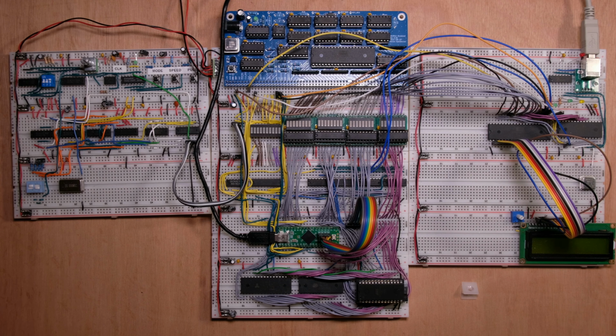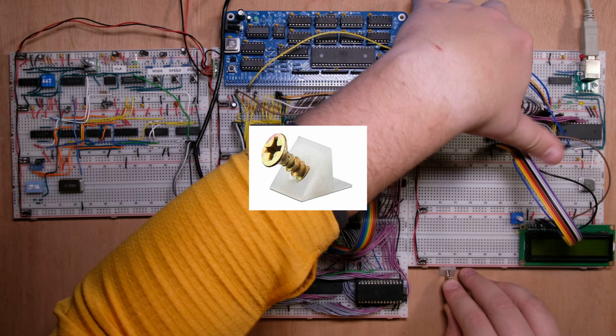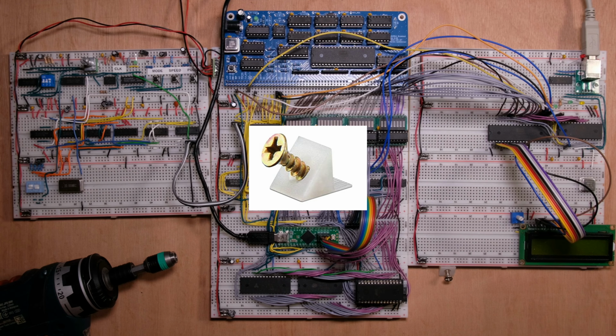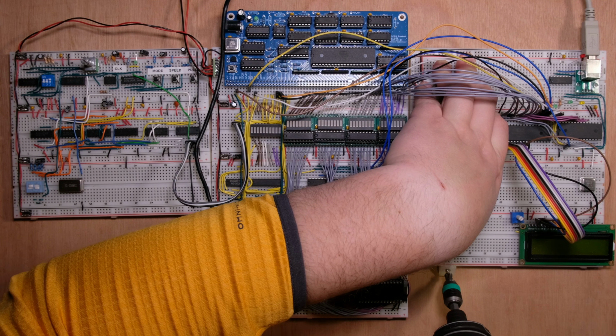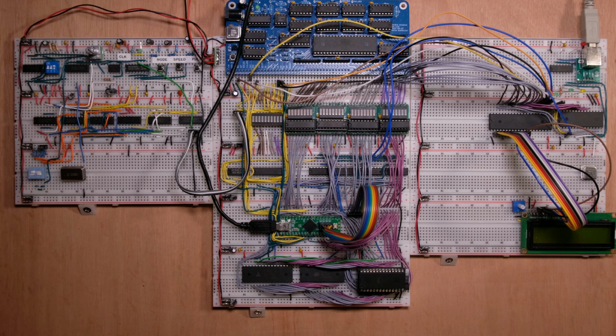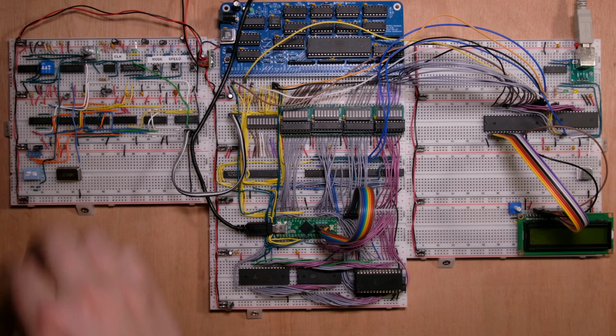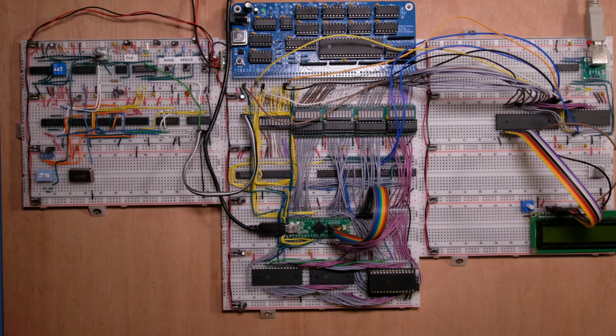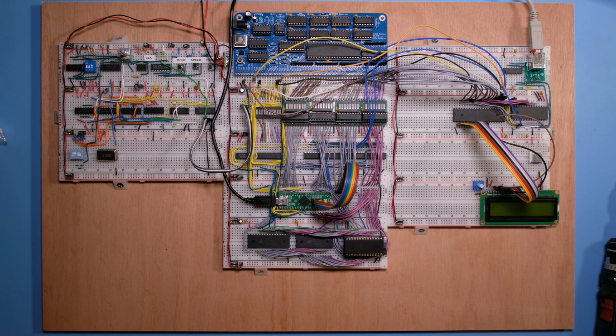These are brackets that you normally use to fix sagging drawers, so you can get them at the hardware store. And yeah, these are going to help hold the breadboards in place. All right, there we go.